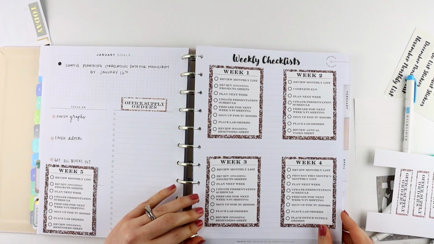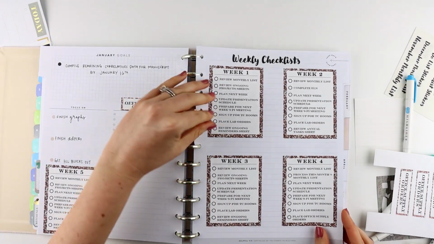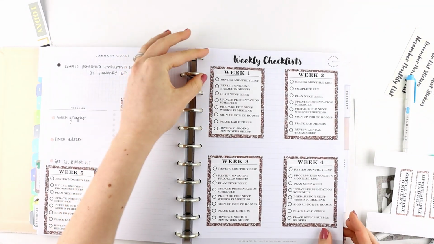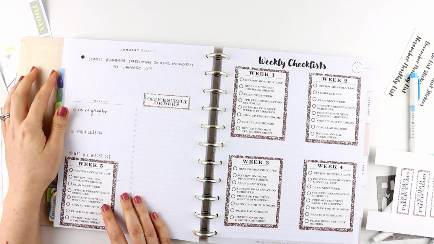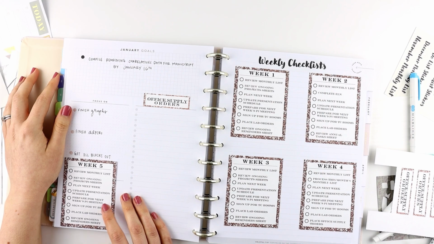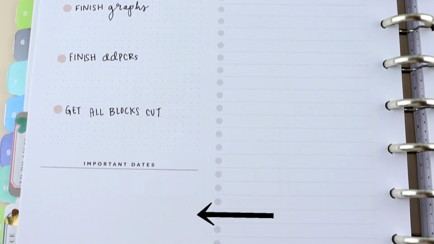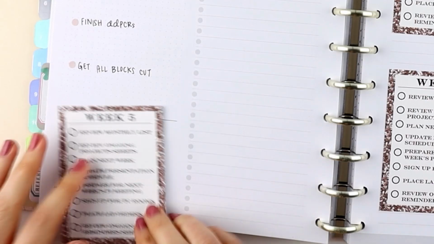Some months, of course, have 5 weeks. So in those situations, I will add this extra sticker over on this sheet and cover up this section here.